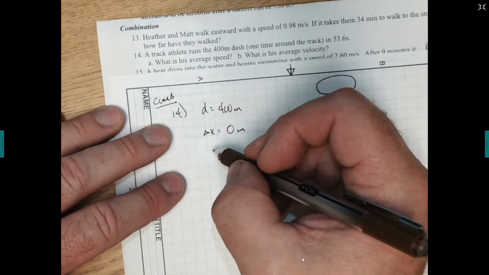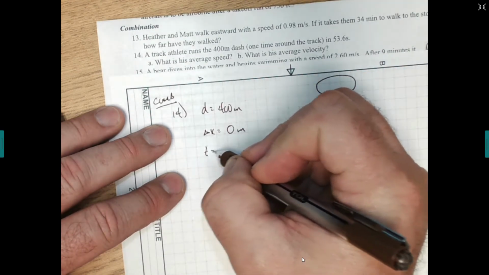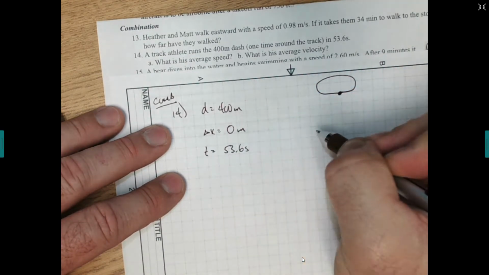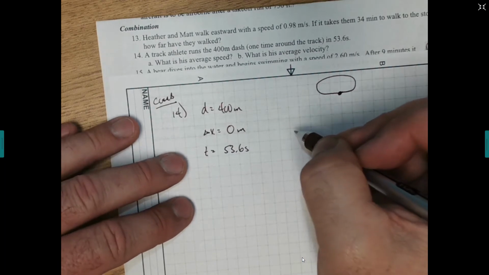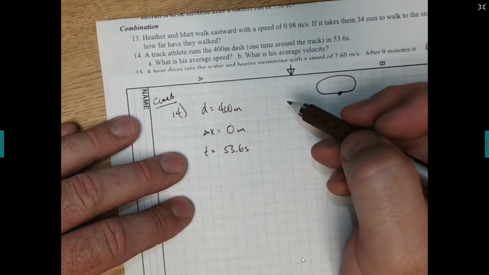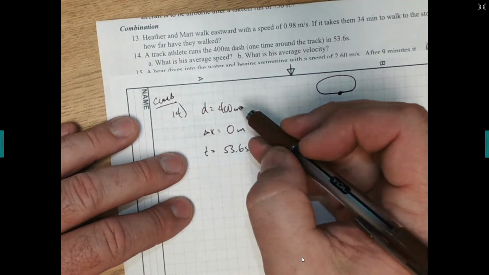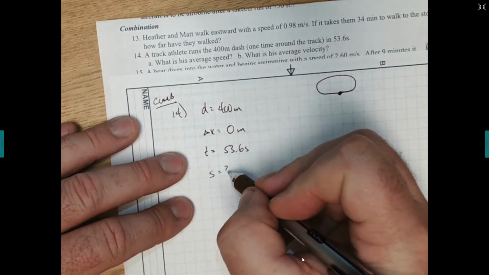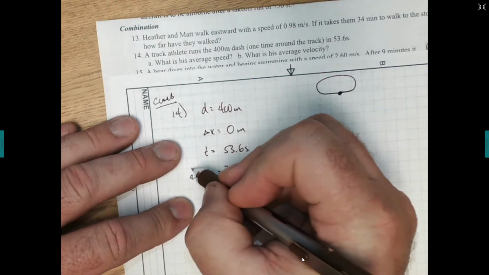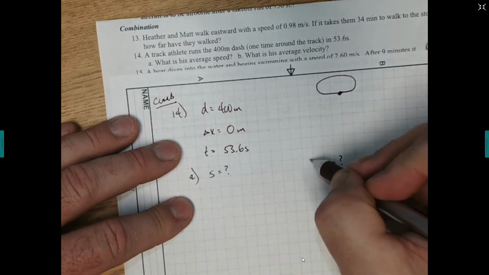This is how your teacher likes to trick you and ask you things. So when we say speed, what is his average speed? Let's write down his time here, 53.6 seconds, which is super fast. This guy's a great athlete. There's a person, didn't say a man, could be a woman running this. Okay, this is equal to the average speed. So speed is the question. Then the second part, this was A, it says velocity.